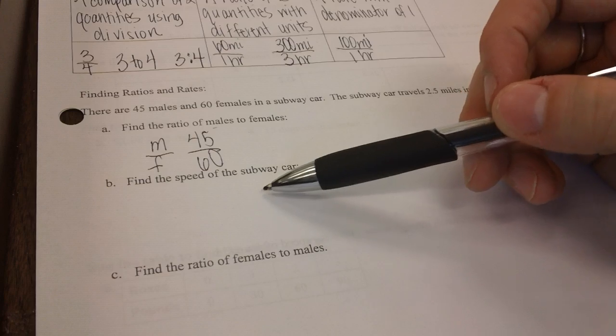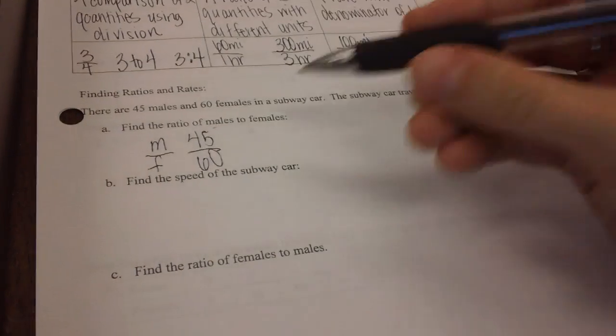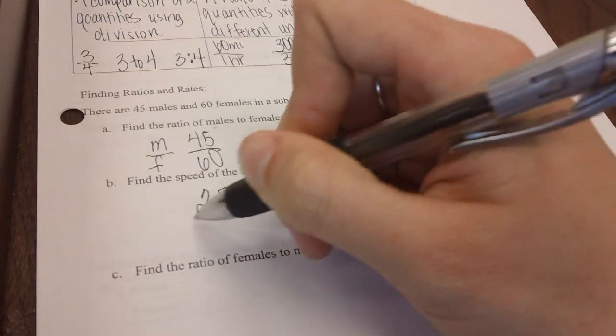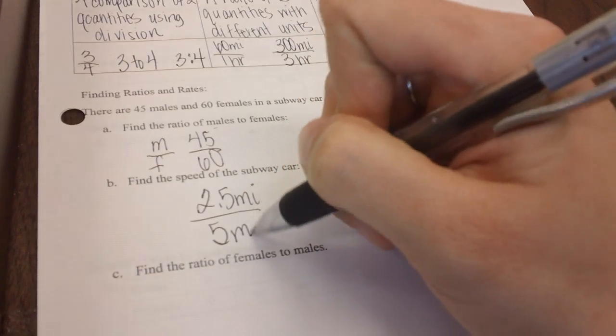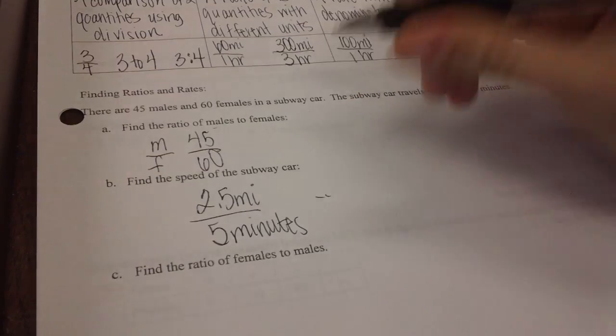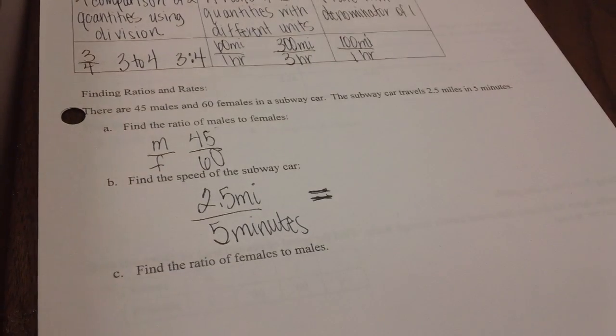Letter B says find the speed of the subway car. Well, the subway car travels 2.5 miles in 5 minutes. And that doesn't tell us the speed. So we do need to reduce that down.